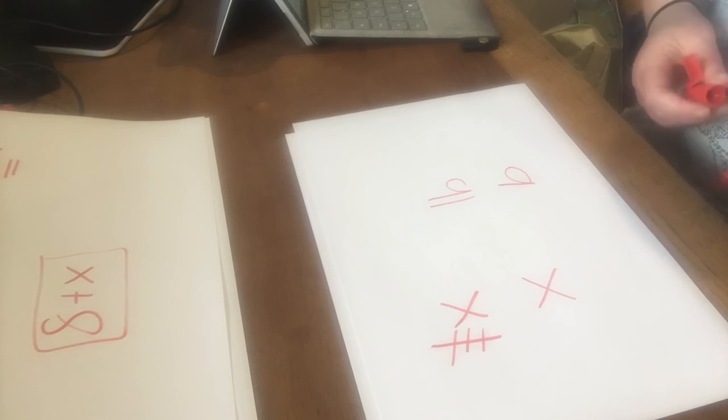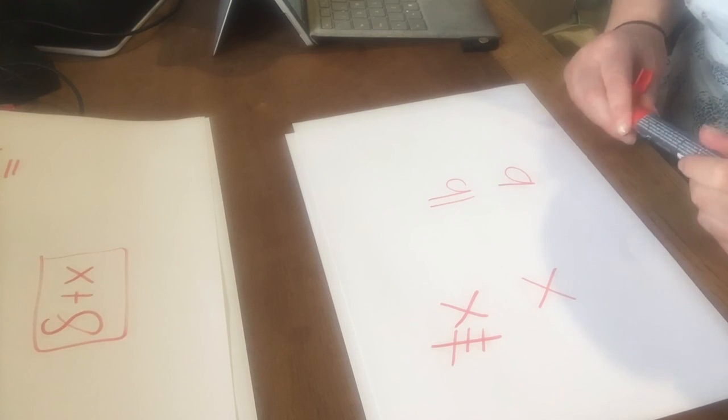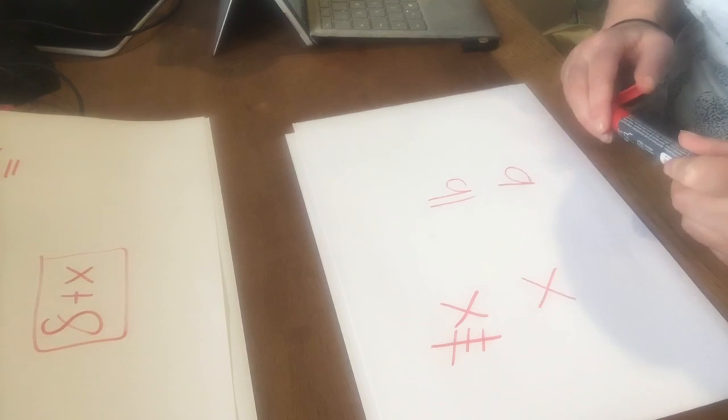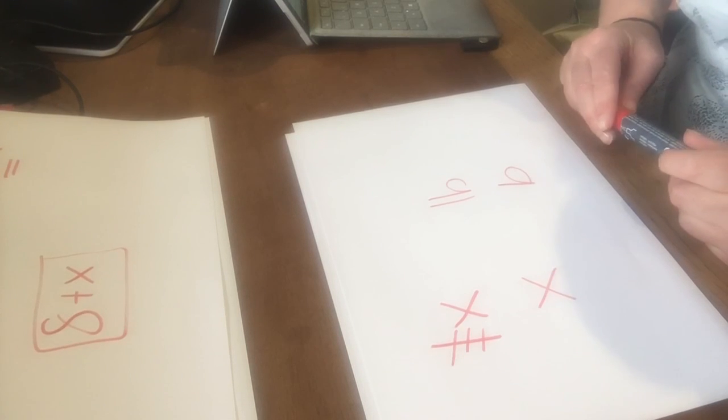Right, have a go at collecting like terms. From what I've seen last week, as a class you've been brilliant at it. Have one more day of practicing so you feel really confident. Let me know how you get on.